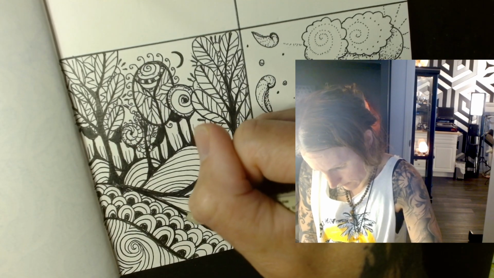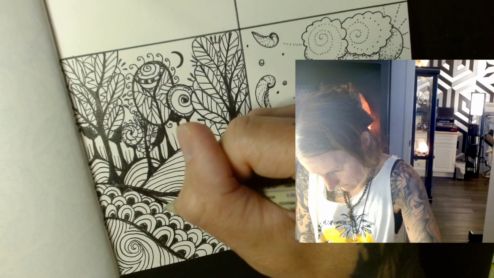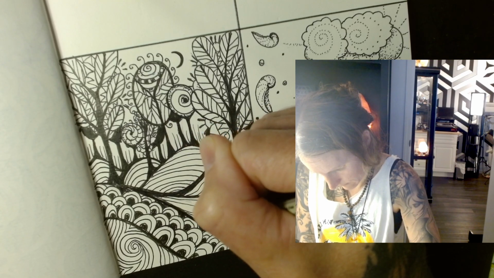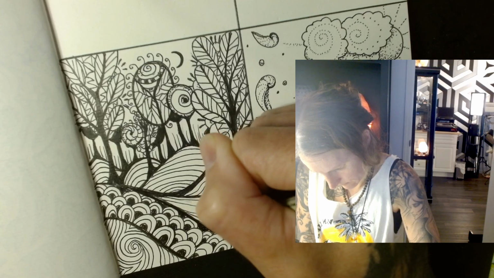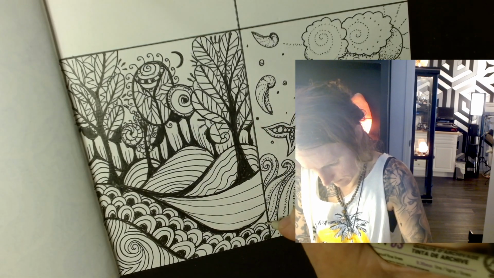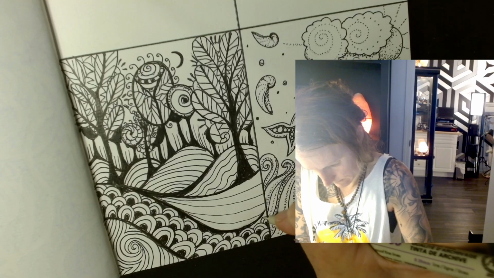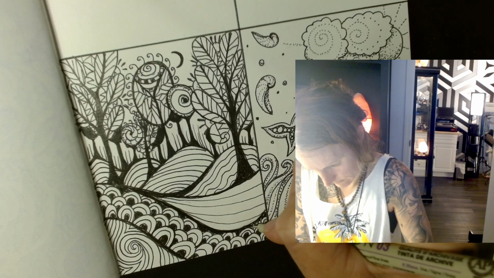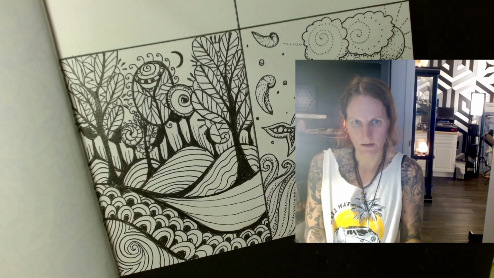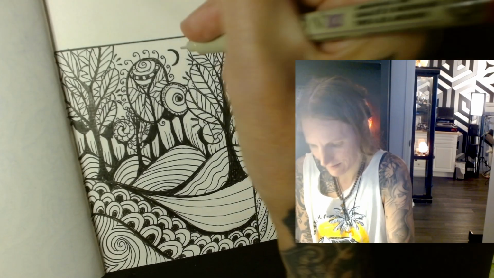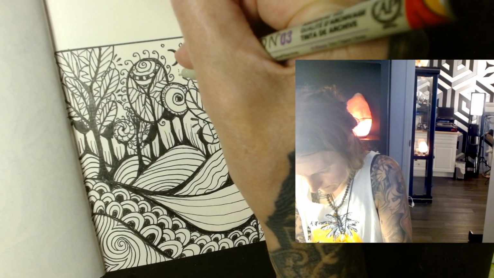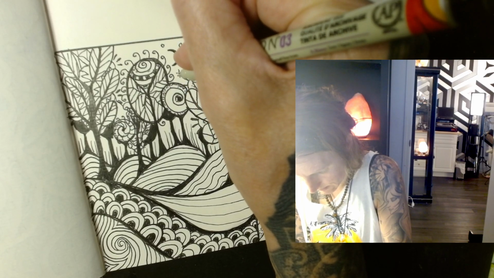I'm going to fill these top parts in with solid black. Okay, so my basic design's on there. All I have to do is go back and put some little circles and little stars. I go back and do all the details and touch it up and add dot work.